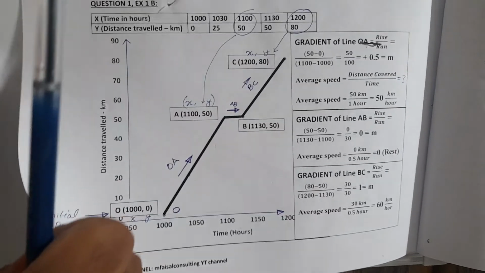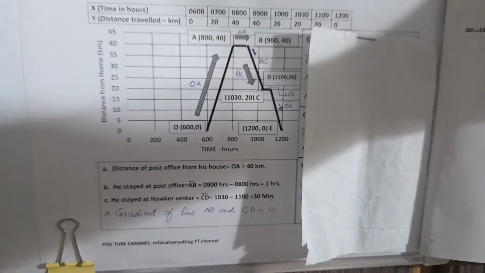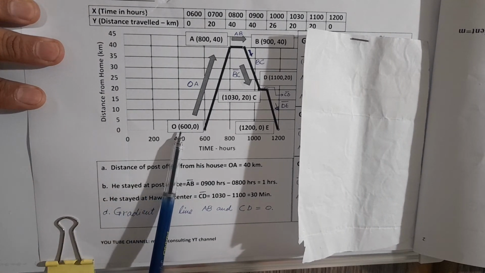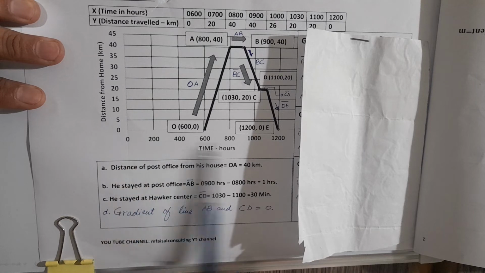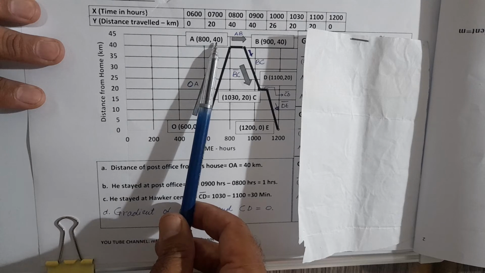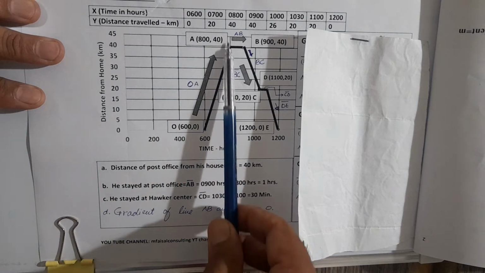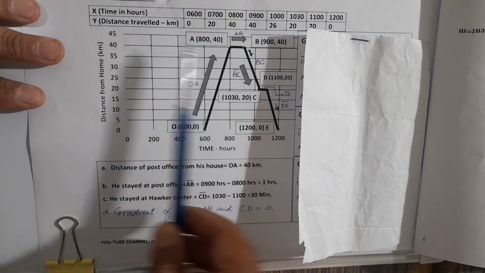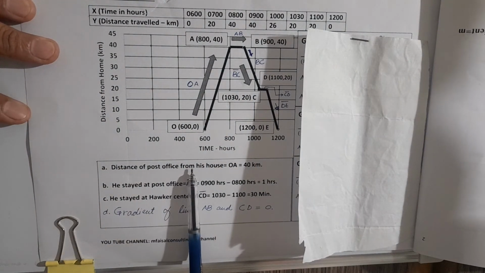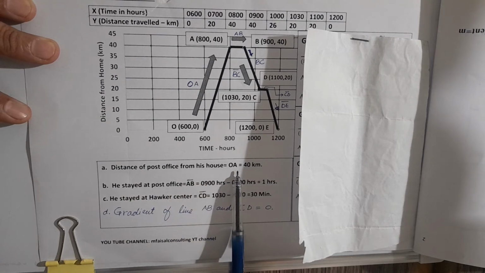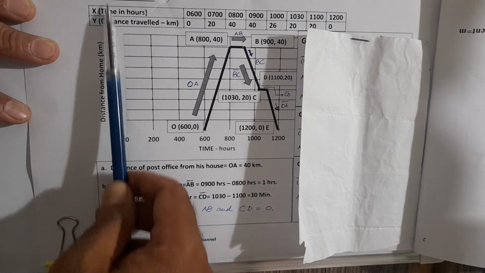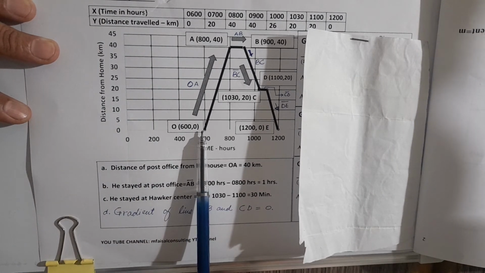Now moving to question number 2, exercise 1b. Here we have initial point O, 600 and 0, 600 on x-axis and 0 on y-axis. Point A, 800 on x-axis and 40 on y-axis. Now, distance of the post office from the traveler's house is OA, 40 kilometers. So distance is on y-axis, this is 0, this is 40.